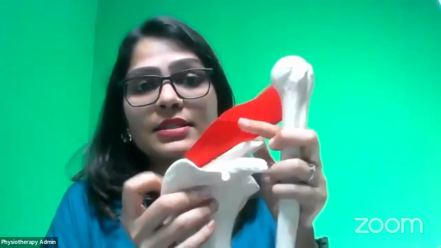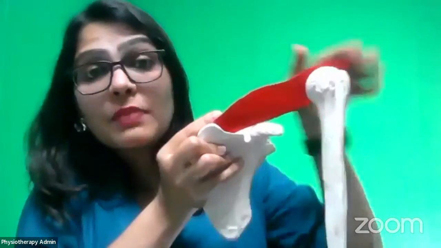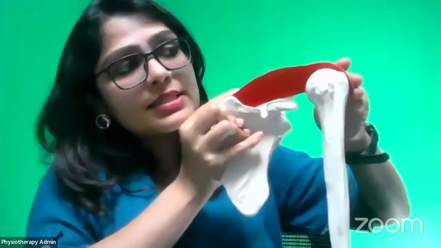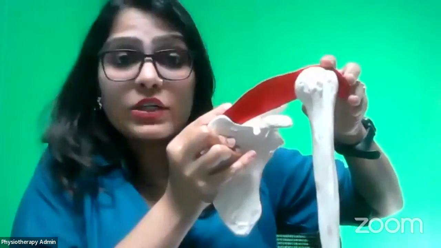So this supraspinatus comes like this, and it gets inserted on the greater tubercle, from superiorly. Like this, it comes and gets inserted onto the greater tubercle.